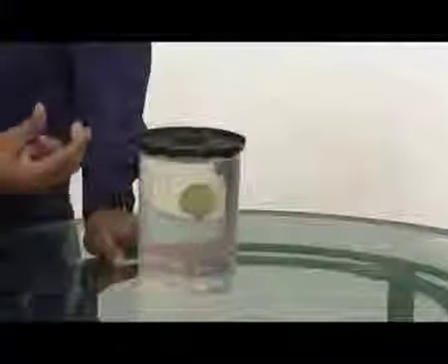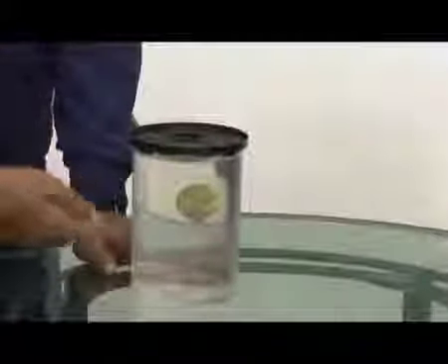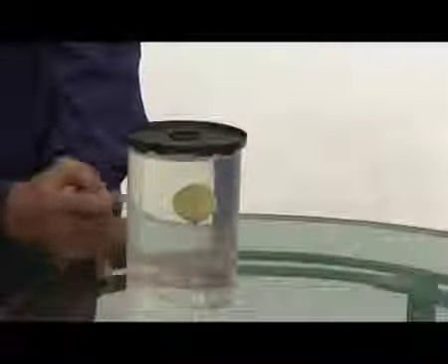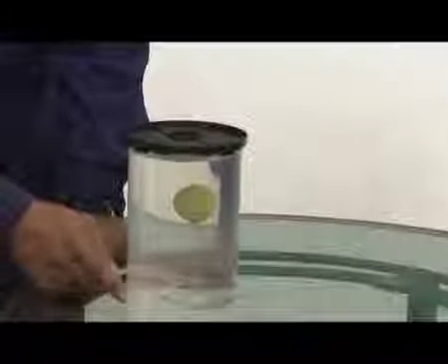This yellow ball is a tennis ball, and it's lighter than water, so it floats in water. Since we have fixed that thread at the bottom, it is just staying at the middle. You can also see the thread, I believe, below this yellow ball, going to the bottom.